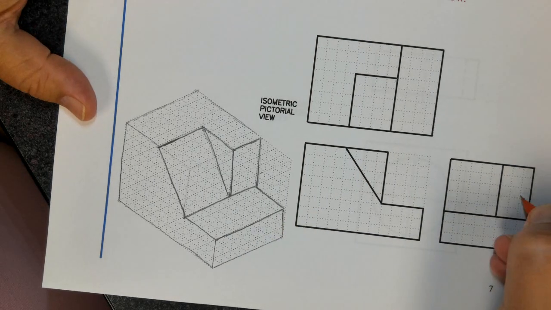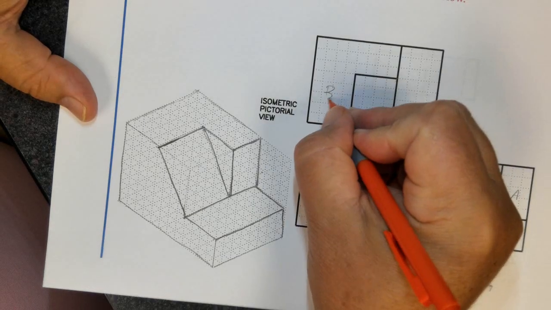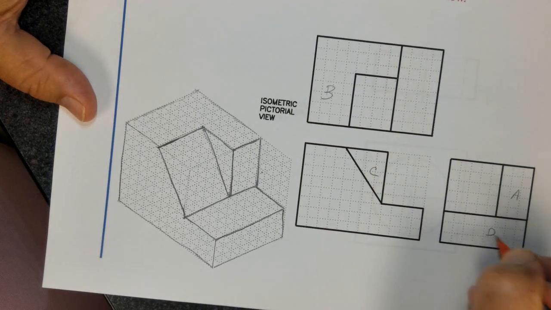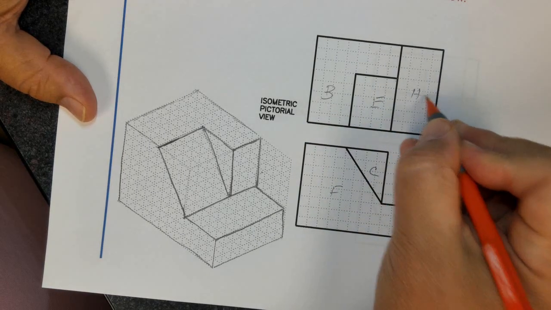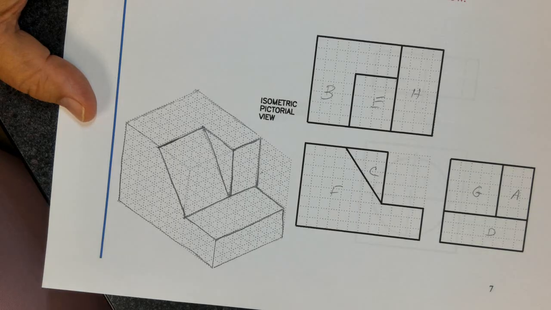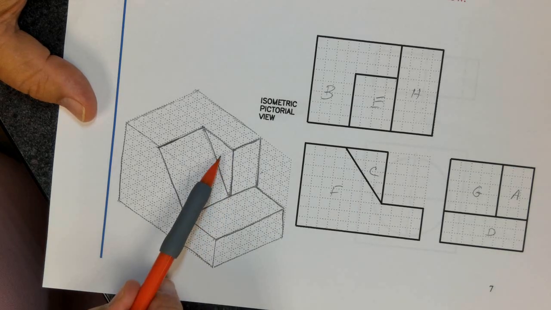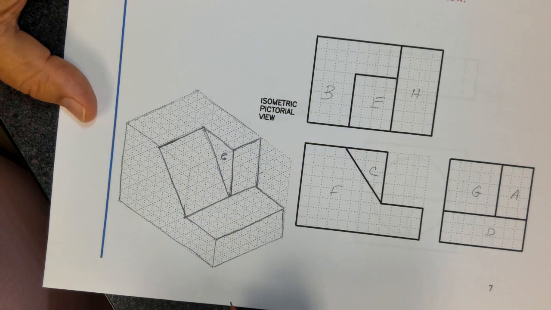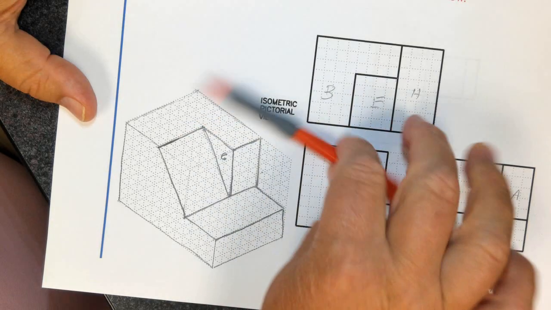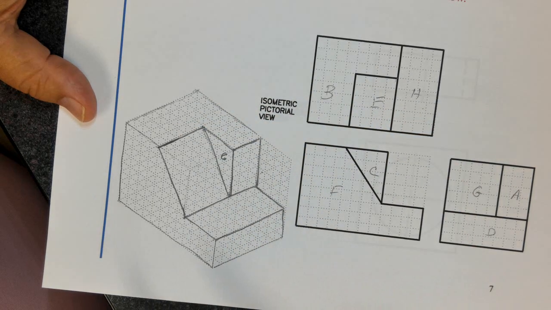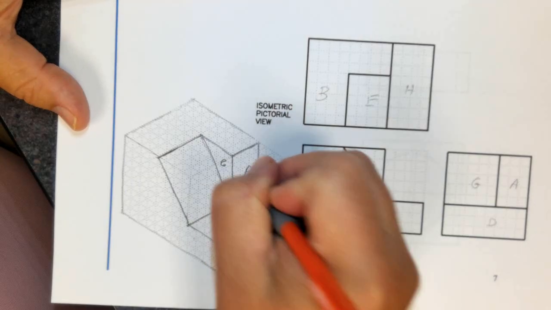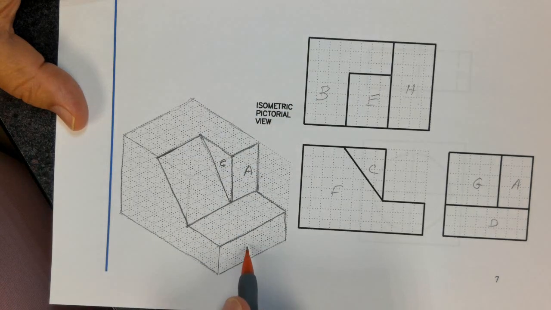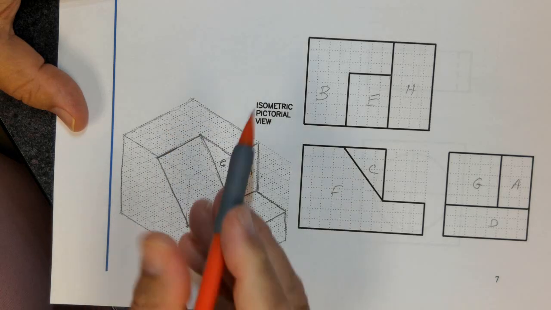Let's go ahead and label it, I guess. A, B, C, D, E, F, G, H. So if I point right here, what is this? C. Okay. And if I point right here, what is this? A. And what if I point here? D. Here? B.